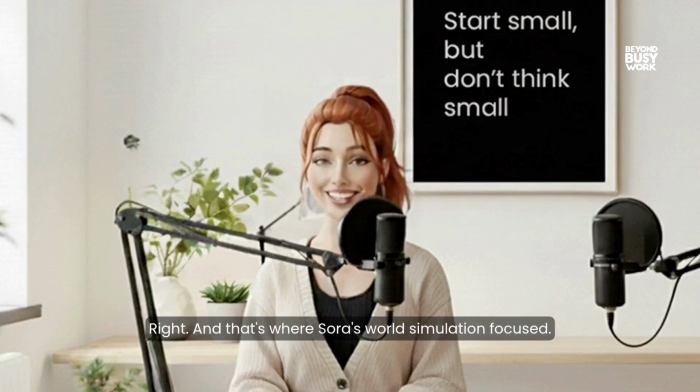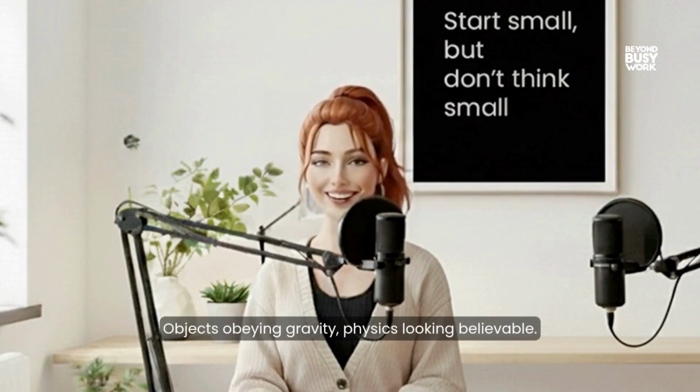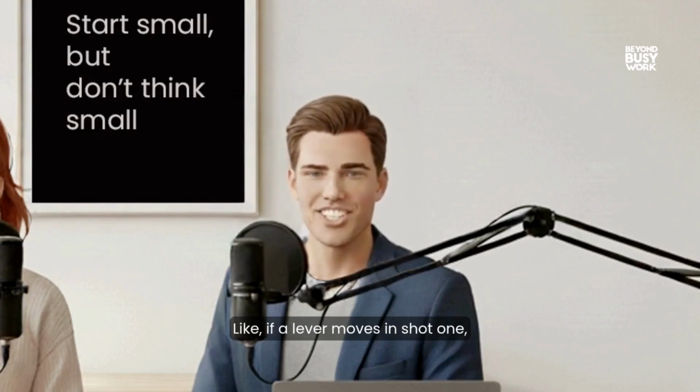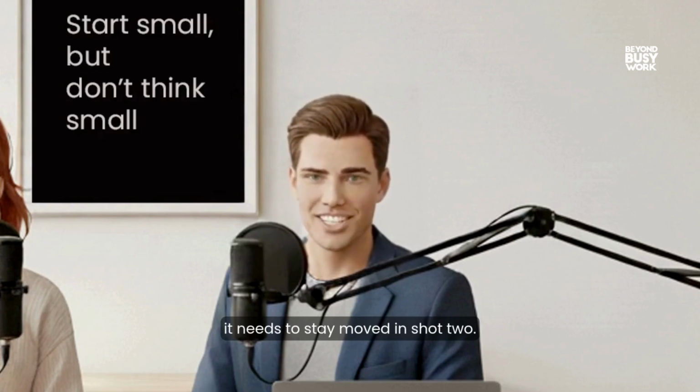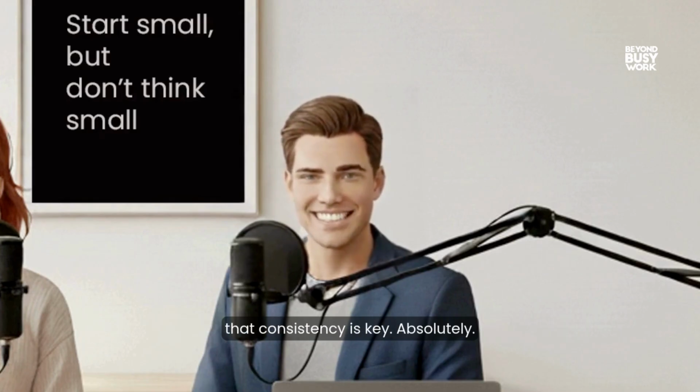Right, and that's where Sora's world simulation focus potentially shines. Objects obeying gravity, physics looking believable. Yeah, and keeping things consistent across multiple shots. Like if a lever moves in shot 1, it needs to stay moved in shot 2. For something complex like machinery or maybe sports footage, that consistency is key.